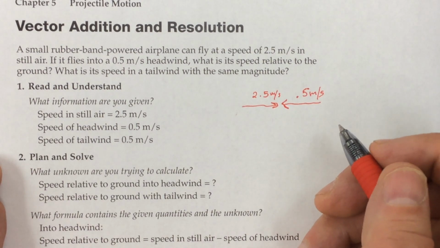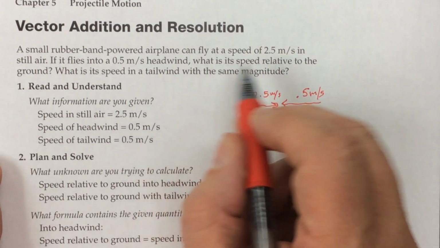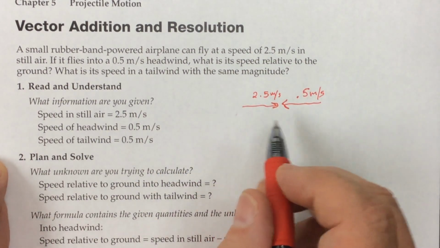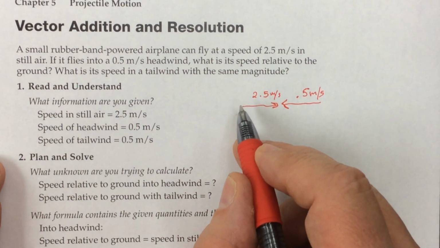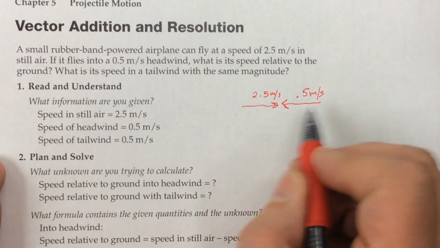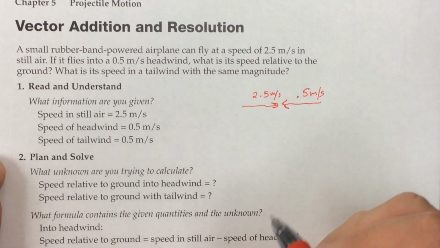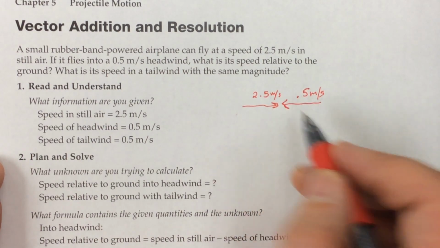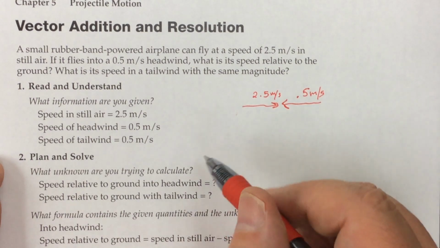Okay, so what are we asked to do? It says, what is the speed relative to the ground? It's not really asking us which direction is it going to fly. Let's imagine that I'm starting to fly it going this direction, to the east, whatever. We just set it a direction. And the headwind is directly opposing it, so we'll have this going to the west. It's not saying what direction is it going to end up.